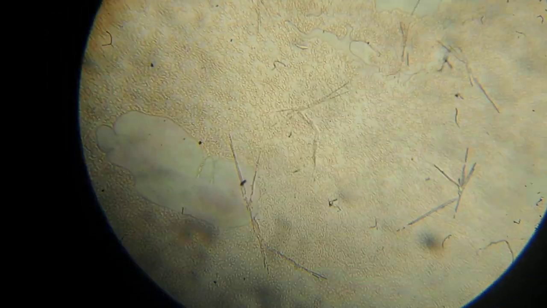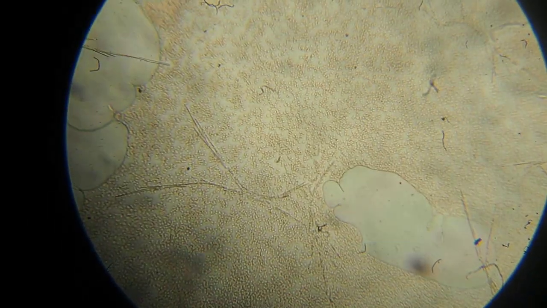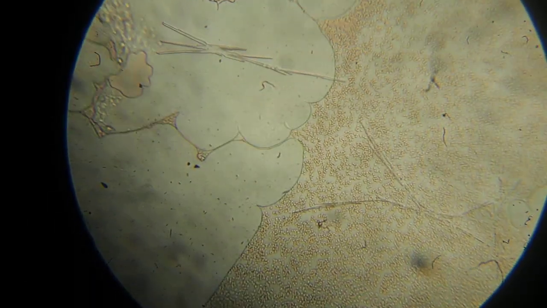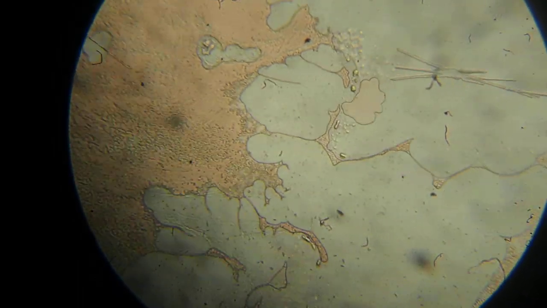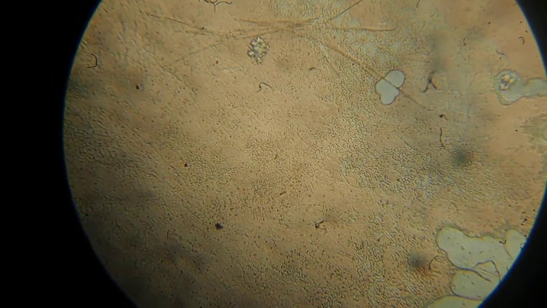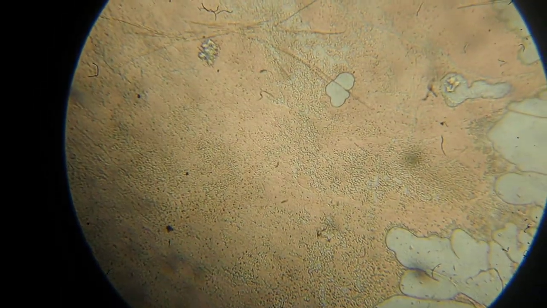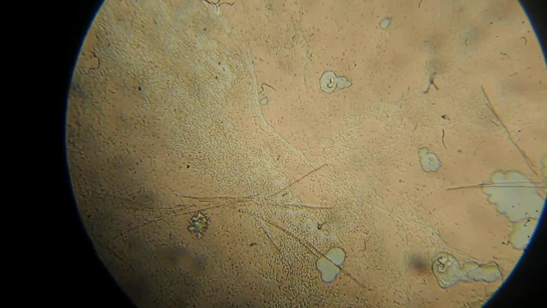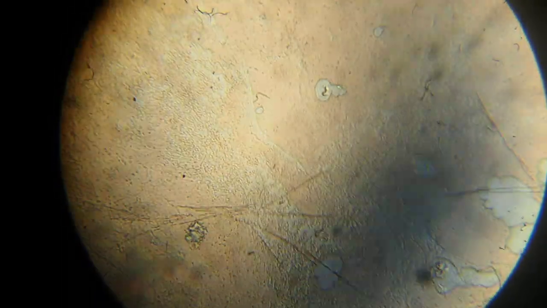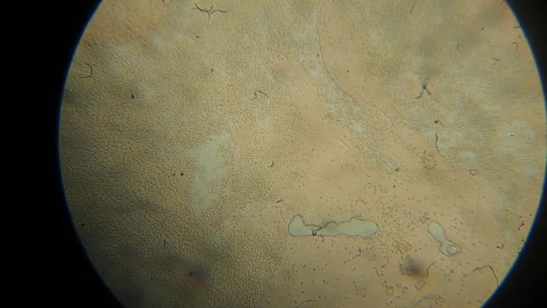Okay, so this is the Web3 sample here. This one is not colored at all, and it's very difficult to see anything besides the red color of the blood. I mean, of course, if we zoom in, we might be able to see more. Let's do it.